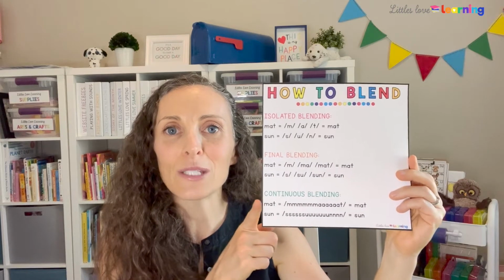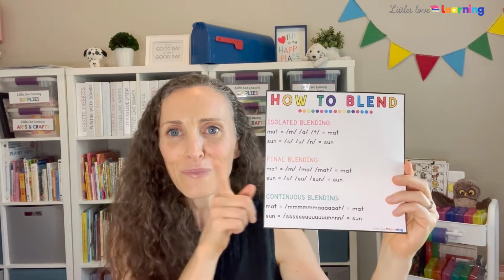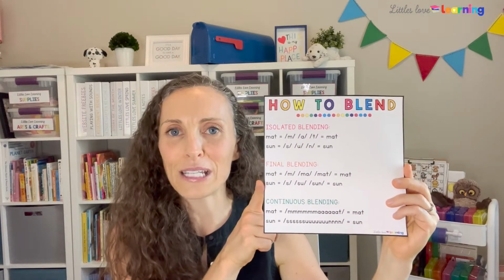Now this continuous blending needs to be done with continuous sounds. If you're not sure what continuous sounds are, I have a video for you about that, so I will link it down below so you can hear the difference between a continuous sound and a stop sound. Okay, so now that we know the 3 different types of blending, and we know that blending is really the basis for reading, that's what we're doing when we're reading words, let's talk about some fun ways that you can incorporate blending at home or in your classroom that your kiddos are going to love.